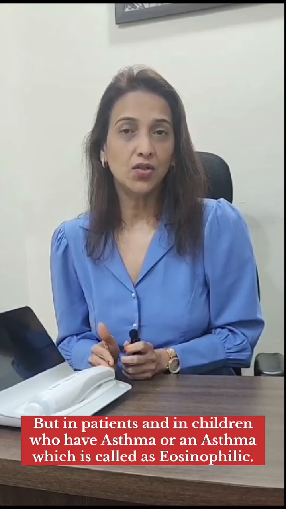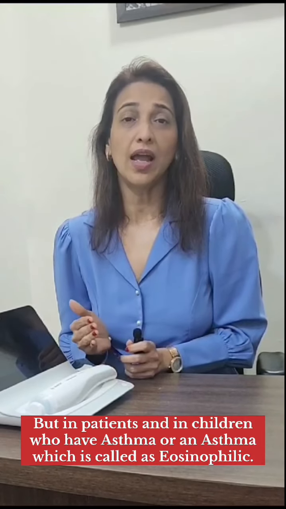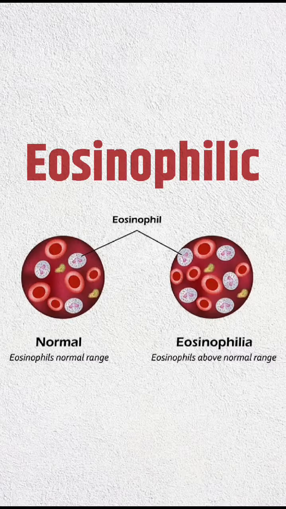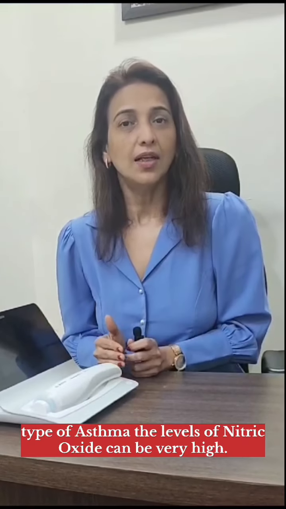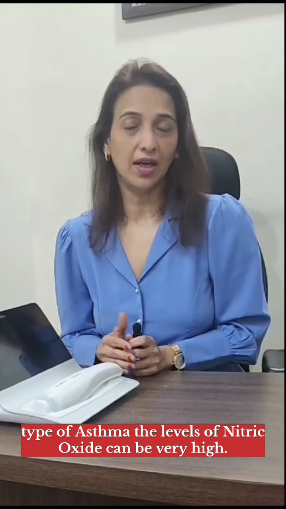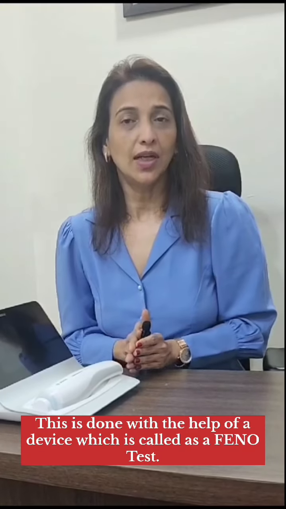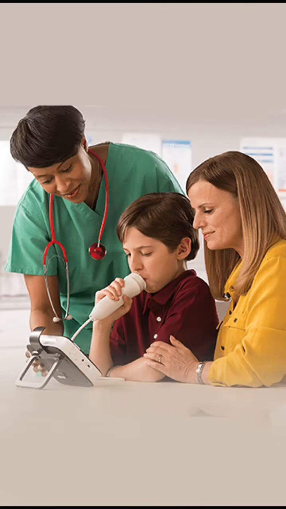But in patients and in children who have asthma, or the eosinophilic type of asthma, the levels of nitric oxide can be very high. This is done with the help of a device which is called a FENO test.